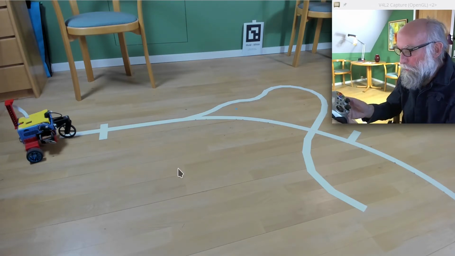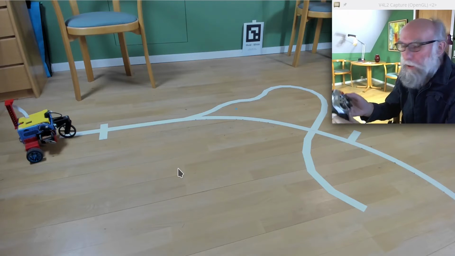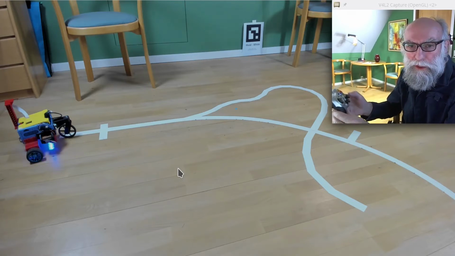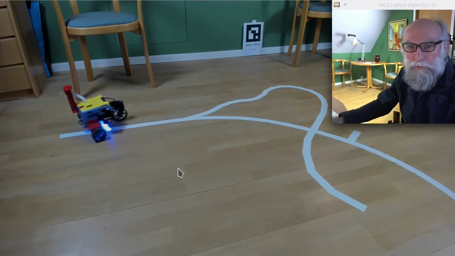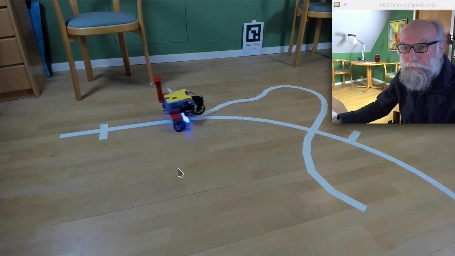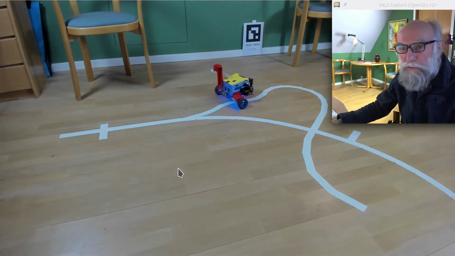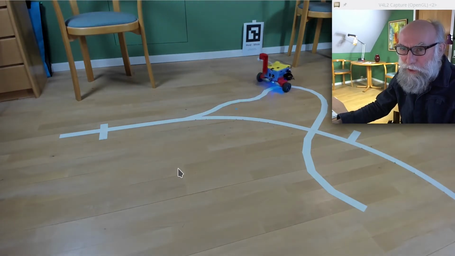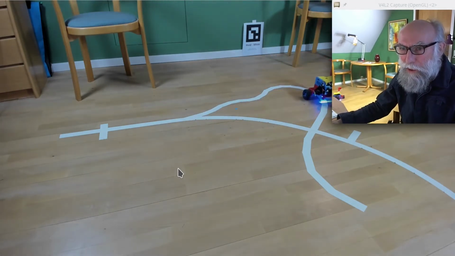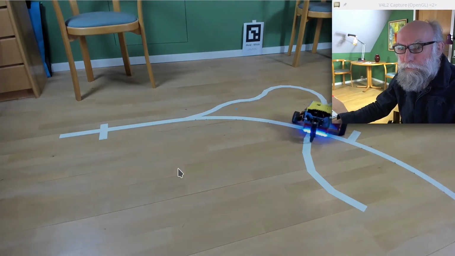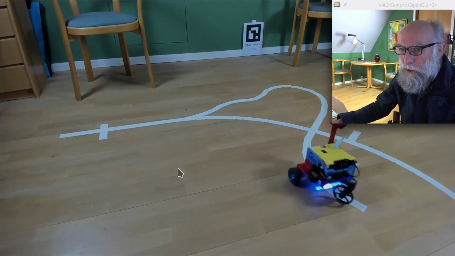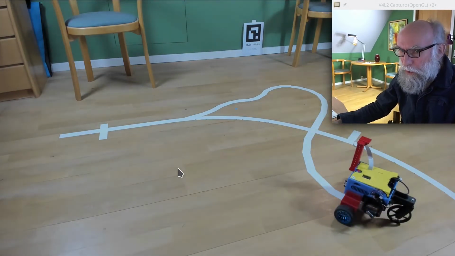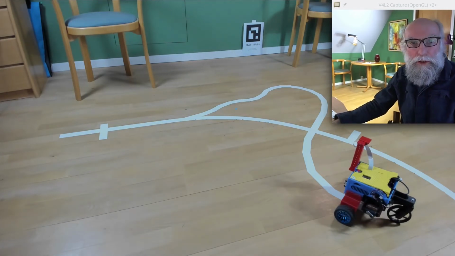I have the remote control here, and if I press the green button, it should start. And it seems to follow as I predicted it would. I have, of course, tested it, so it's a little bit cheating. We are going slowly forward, and it stops at the end.